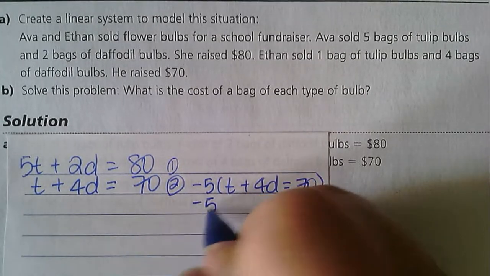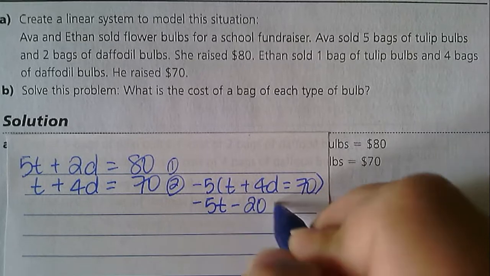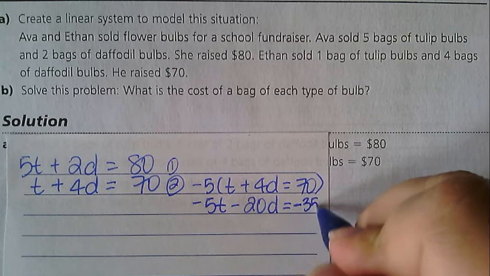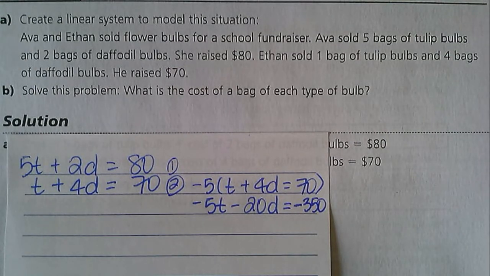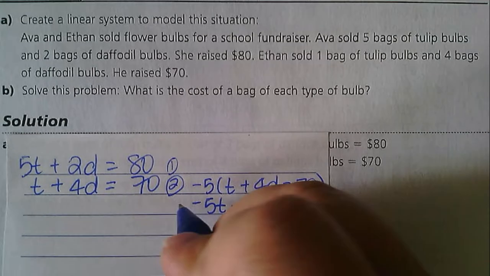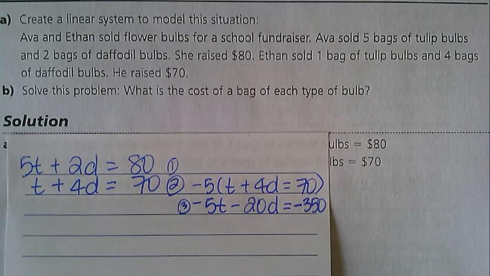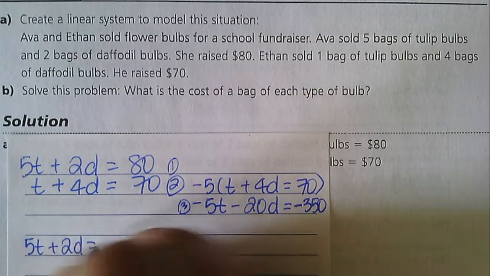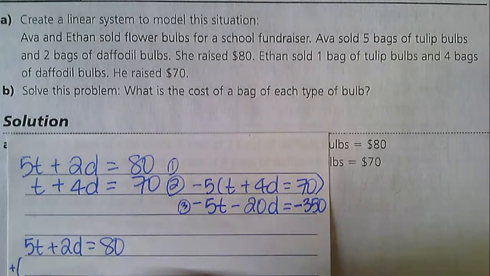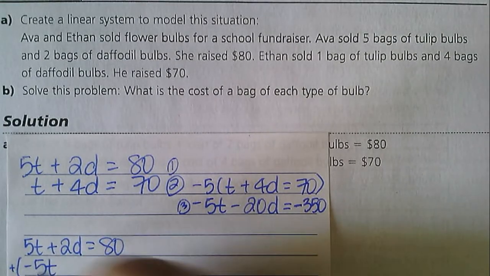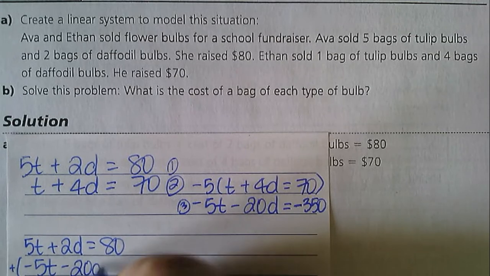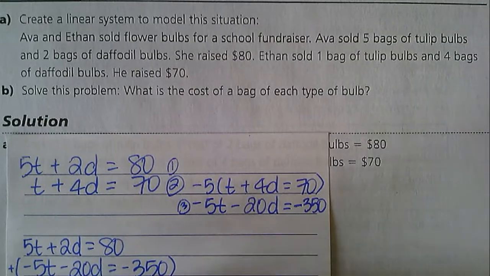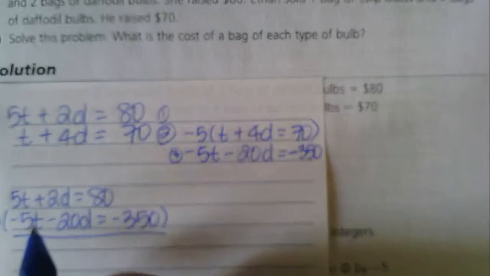I end up with negative 5t minus 20d equals negative 350. Okay, so now I can use elimination method using this new equation. We'll call it number 3. So we'll add number 1 and number 3 together. 5t plus 2d equals 80. And I'm going to add negative 5t minus 20d equals negative 350. So now my t's will cancel out.